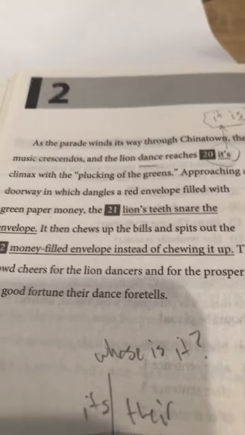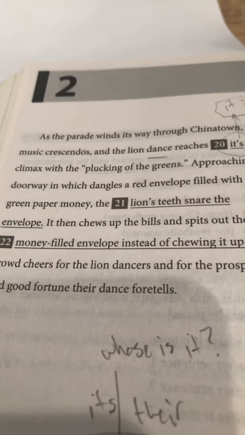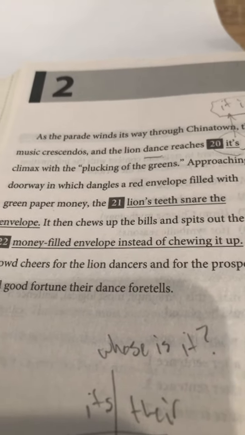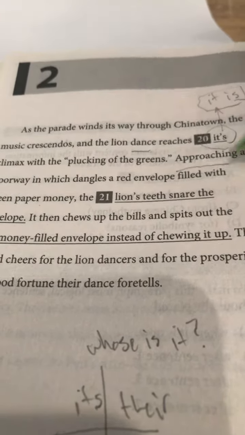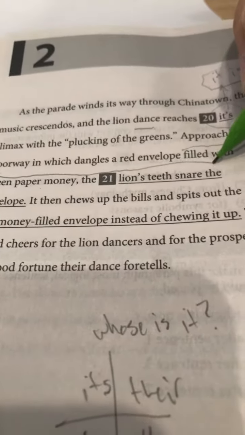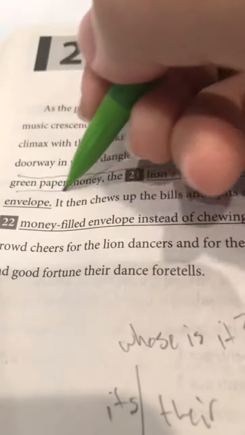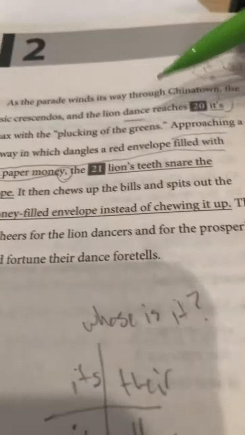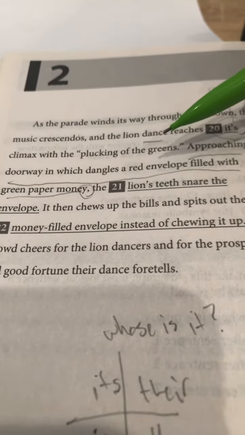Moving along here, approaching a doorway in which dangles a red envelope filled with green money, the lion's teeth snare the envelope. Okay, now the key to this one is you have this phrase right here, approaching a doorway in which dangles a red envelope filled with green paper money, comma. You'd have to ask the question here, who is approaching a doorway in which dangles?